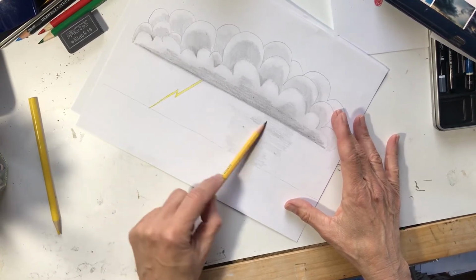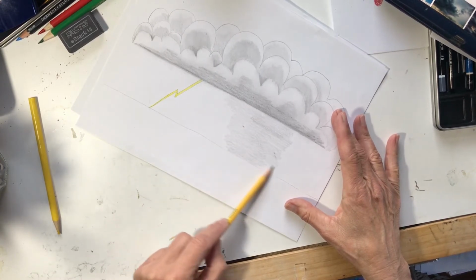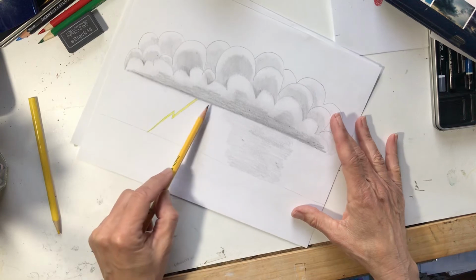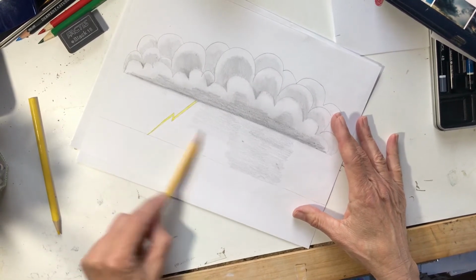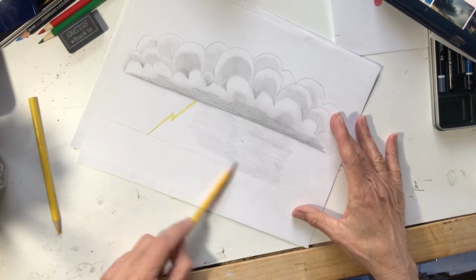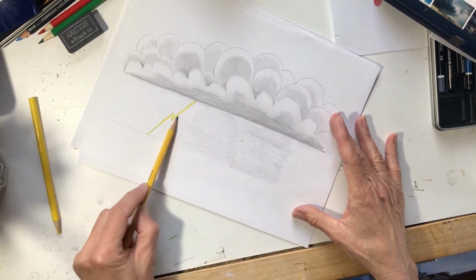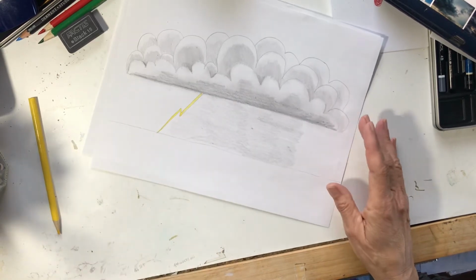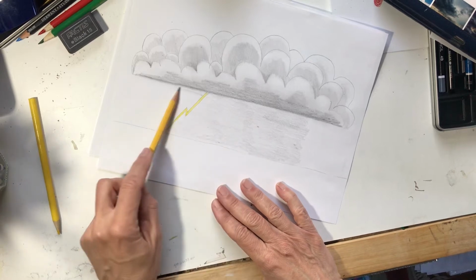Oh, I'm picking up all sorts of things. You know what those could be? Those could be birds. Those are officially birds flying. That's what you do. When you draw something or you paint something and something happens, like, oh, I didn't mean for that to happen, you just say, well, I did want that to happen. I wanted to have birds right there.